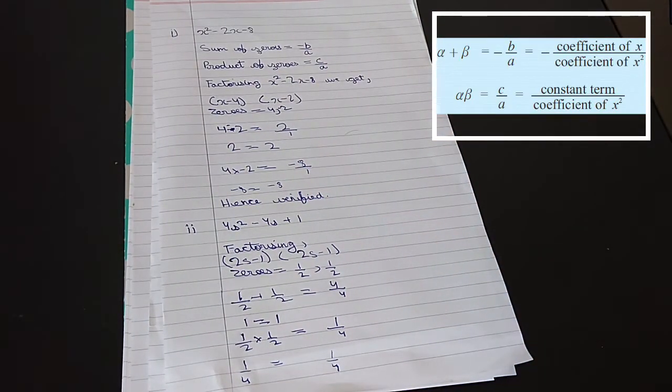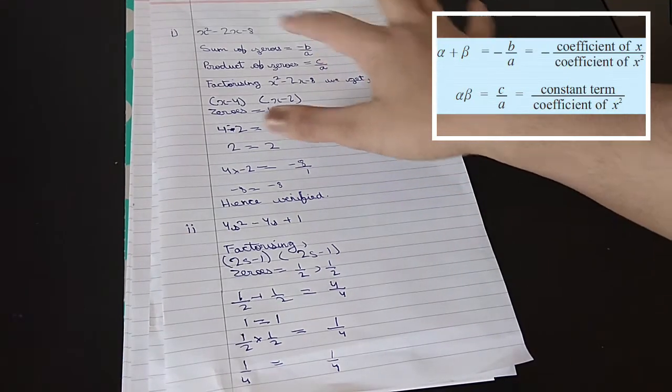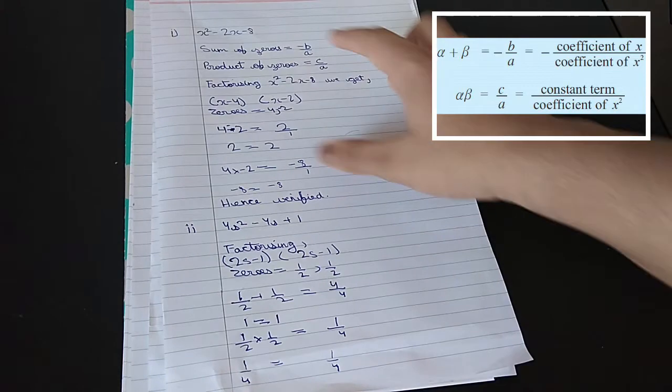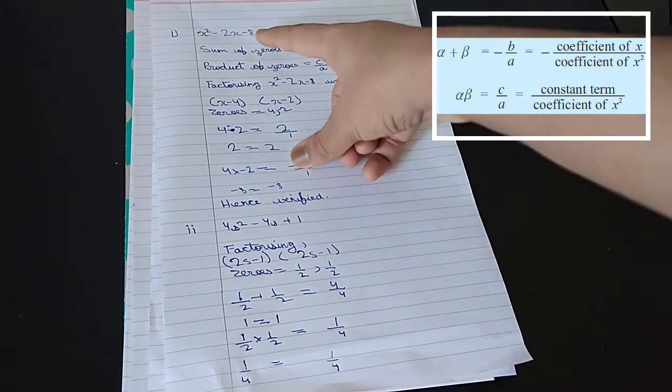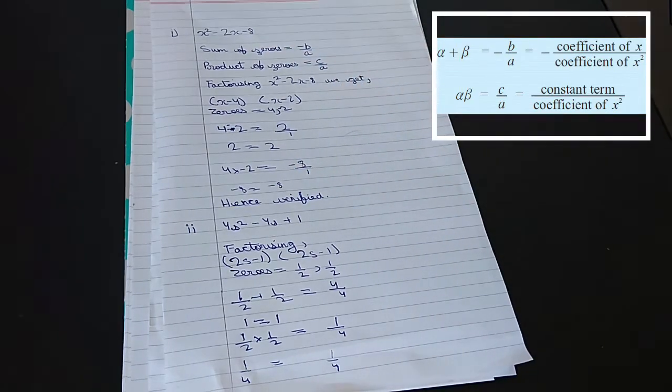Here b is the coefficient of the second term, a is the coefficient of the first term, and c is the third term. For example, let us look at the first question. Over here, b is minus 2, a is 1, and c is minus 8. So without any further ado, let's start solving.